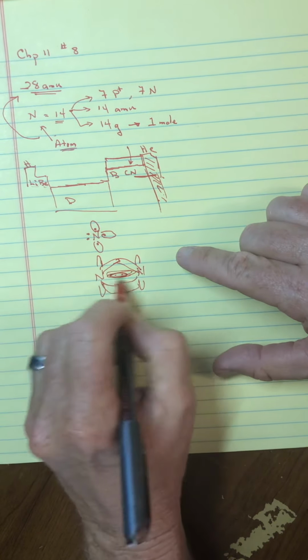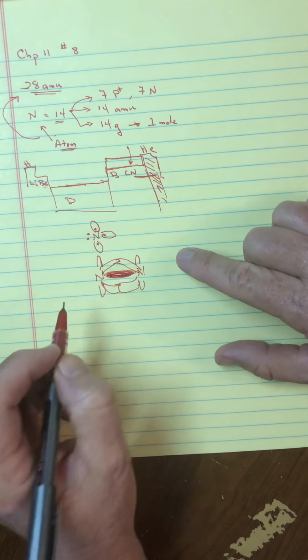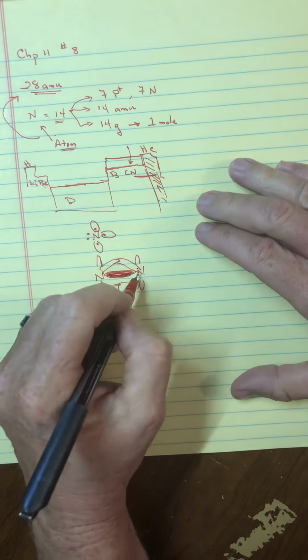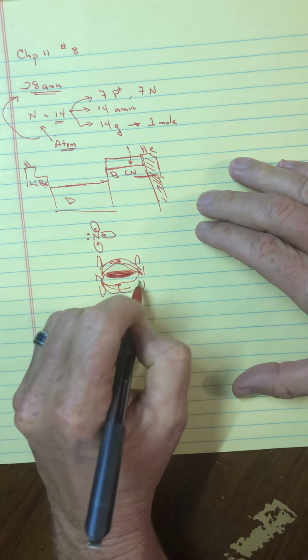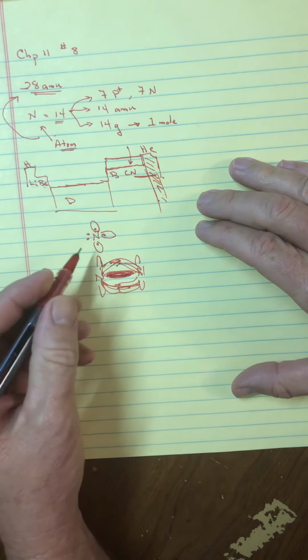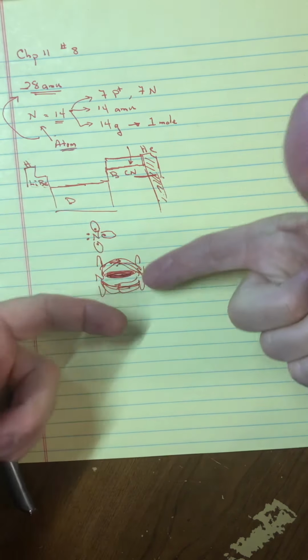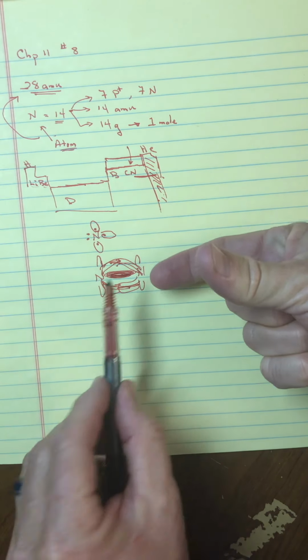And so you've got, I'll call the better connection right there, called a sigma bond. And then it arcs over and makes a second bond. That's a pi bond. And if you can imagine it doing that same thing in 3 dimensions, so it would curl up here.